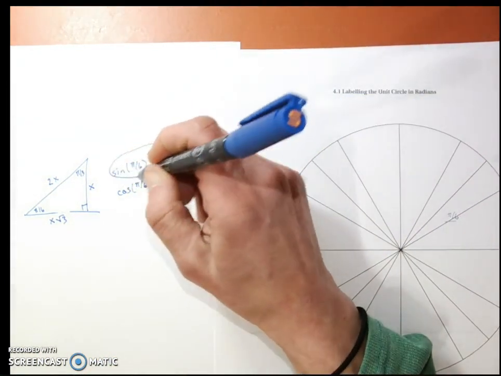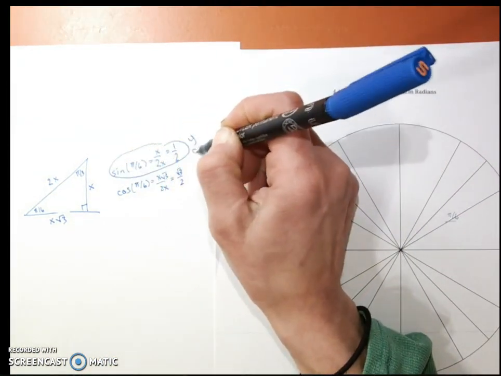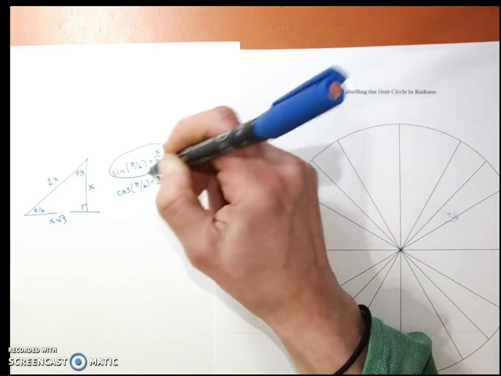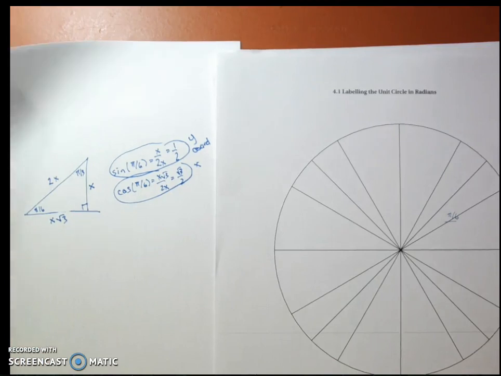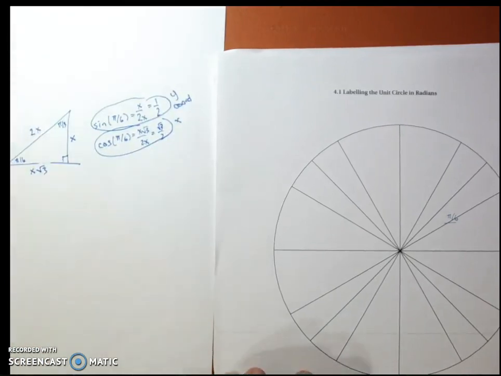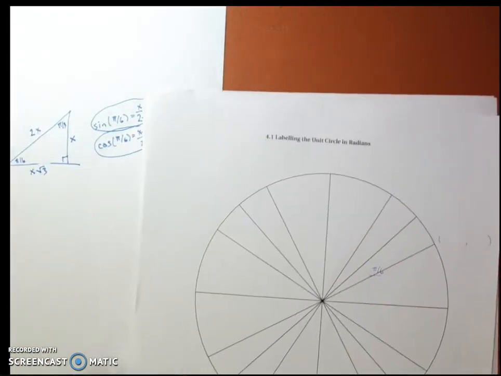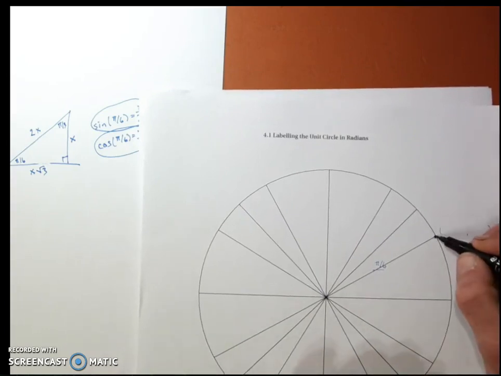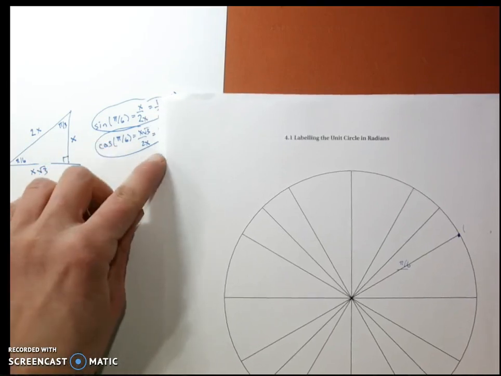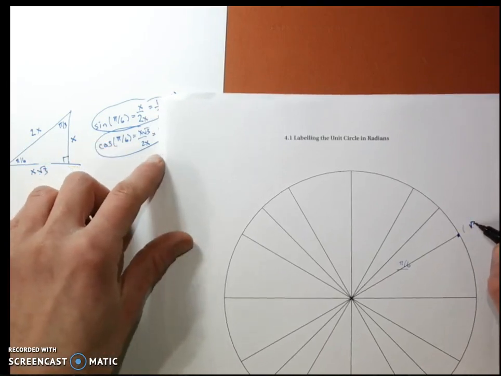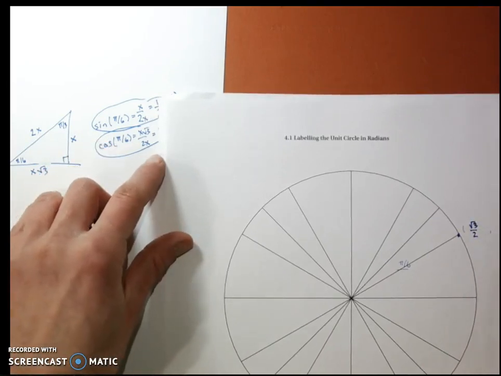Well, the sine tells us the y-coordinate, and the cosine tells us the x. So if I take this information and bring it over to my unit circle, then I can label this point with the x-coordinate being the cosine, so that's square root 3 over 2, and the y-coordinate being the sine, so that's 1/2.